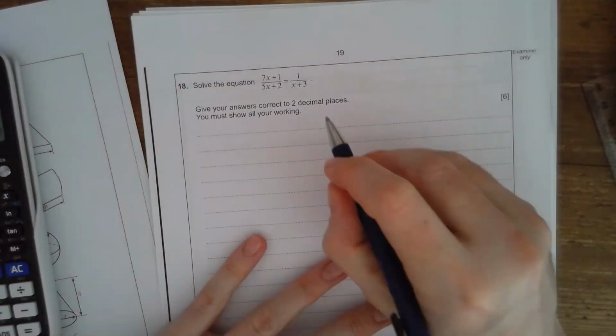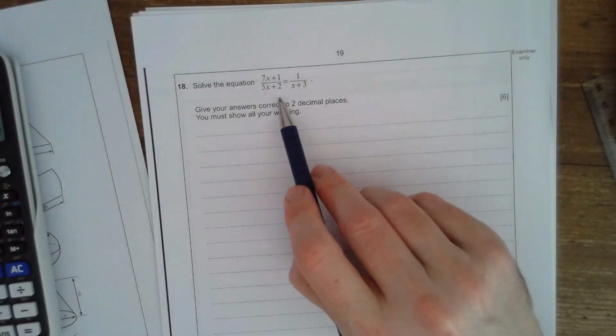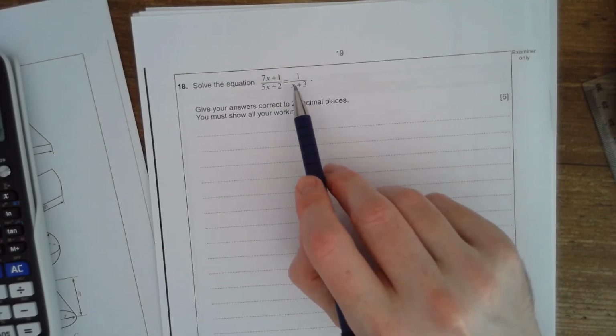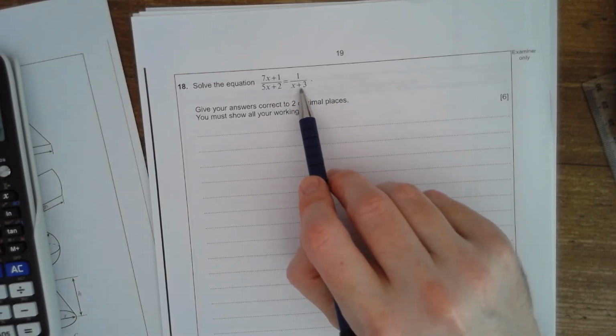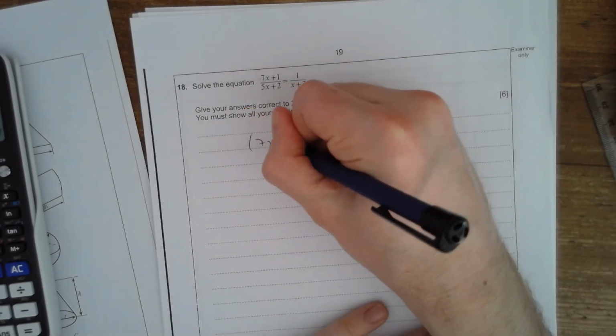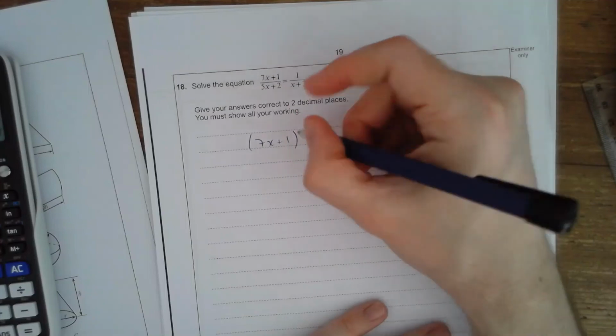Okay, final question to finish. It says solve the equation 7x plus 1 over 5x plus 2 equals 1 over x plus 3. Now the problem with this is we don't like the denominators, so what we're going to do is cross multiply. So I'm going to get 7x plus 1. I've got a bracket around it because it's got 2 bits.